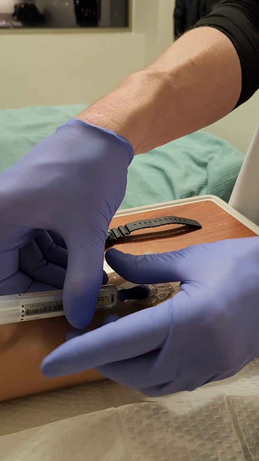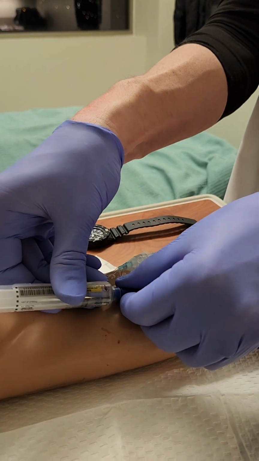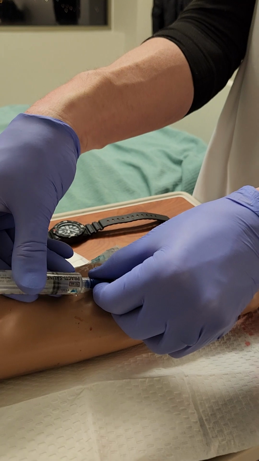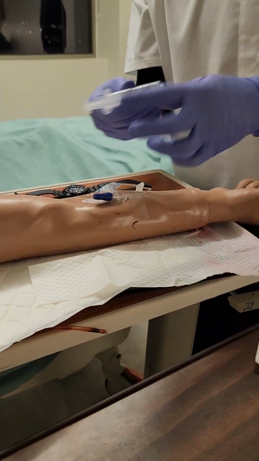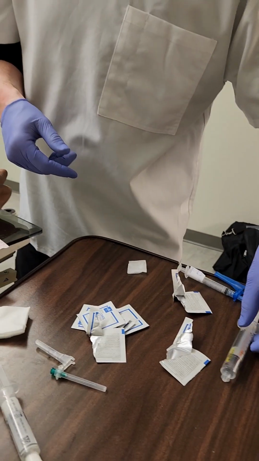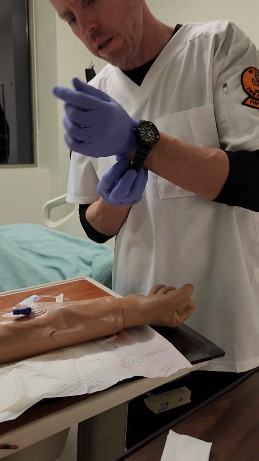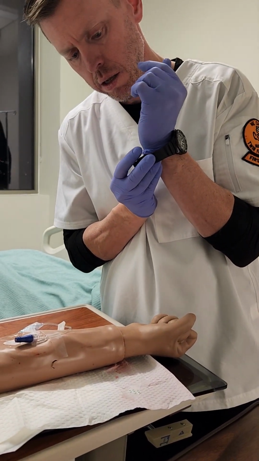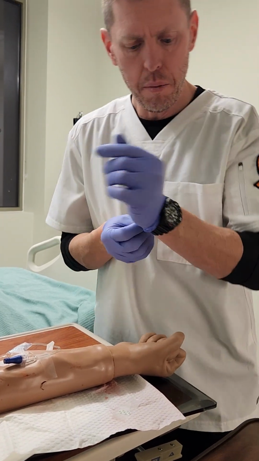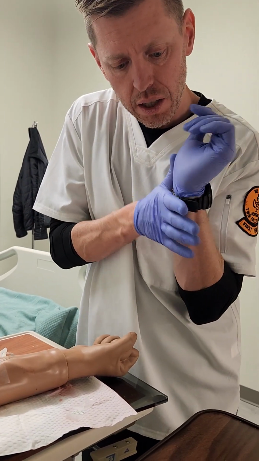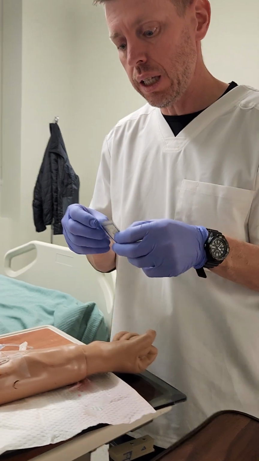That's pretty cool. Good job. You took that like a champ. All right. So now I'm not going to attach anything else to it, but I still want to clean this up afterward.